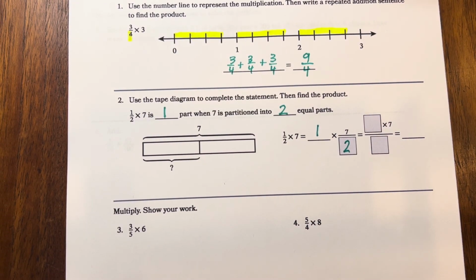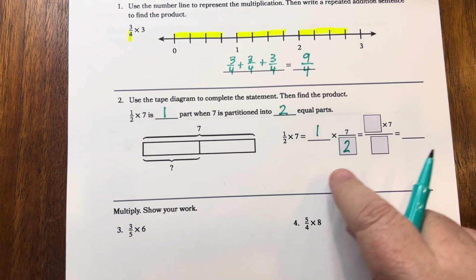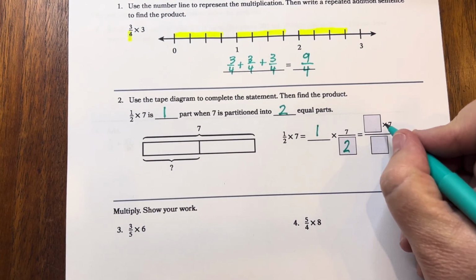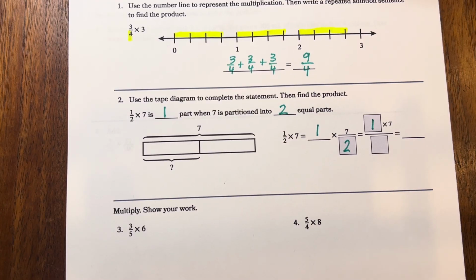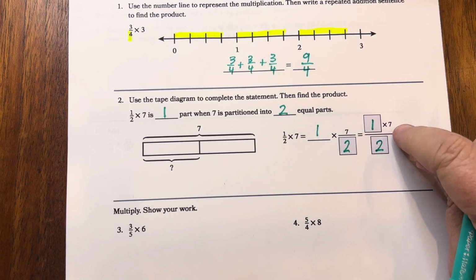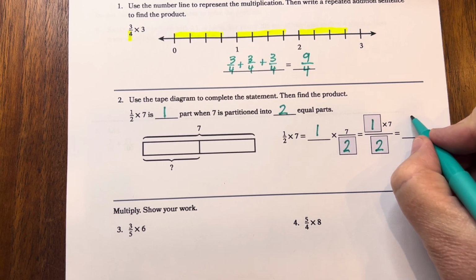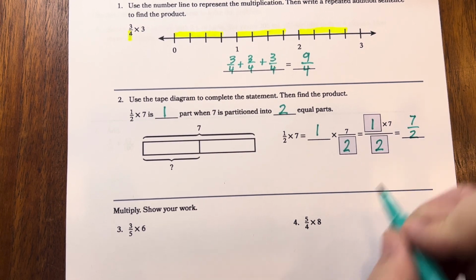And on the top, we're going to multiply together 1 times 7. And on the bottom, our denominator still is 2. And so what's our final answer? We're putting it all together. 1 times 7 is 7/2.